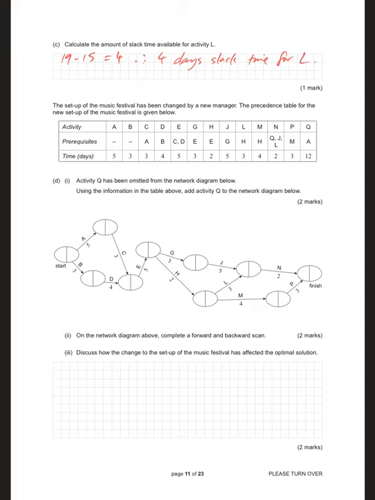The setup of the music festival has been changed. The precedence table for the new setup is below. Activity Q hasn't been drawn. Use the info on the table above to add activity Q to the network diagram below. So everything's been drawn for you except Q. Q requires A. So Q is going to come out of here.